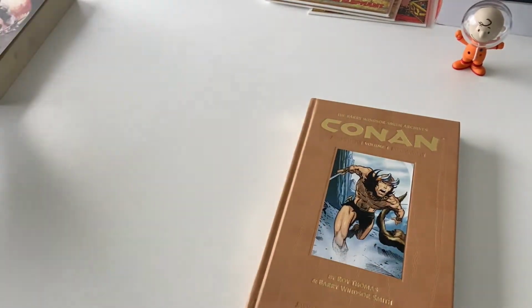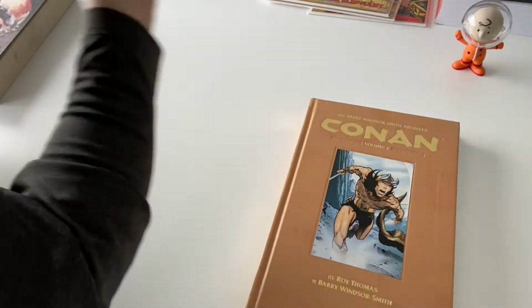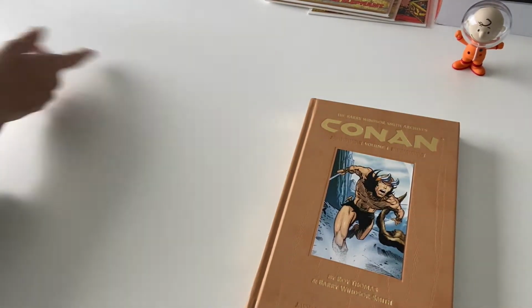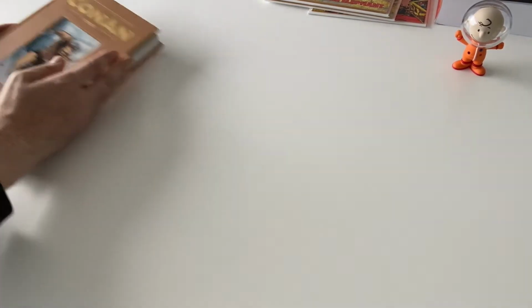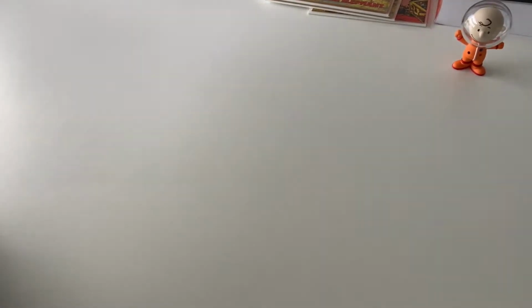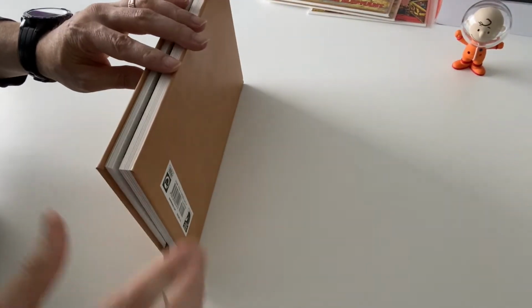So that's what we'll go through today. We'll use this when we're talking about the comic version. We'll actually go to my reader copy of the Savage Sword when we're talking about the magazine version. So I guess what we'll do here is we'll start with the comic version. We'll start with this, shall we?